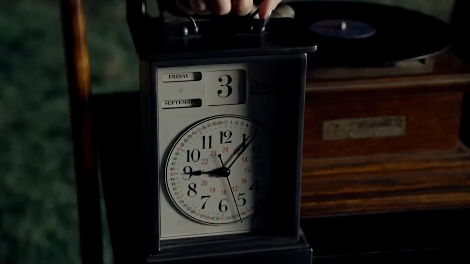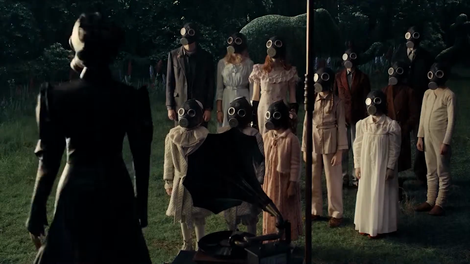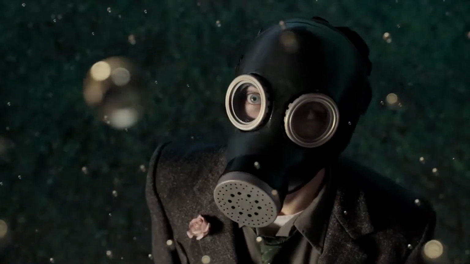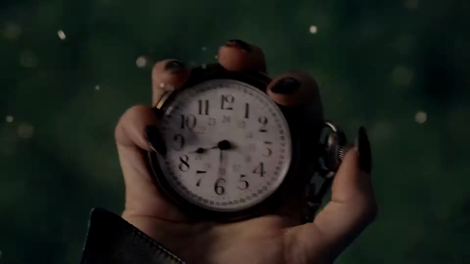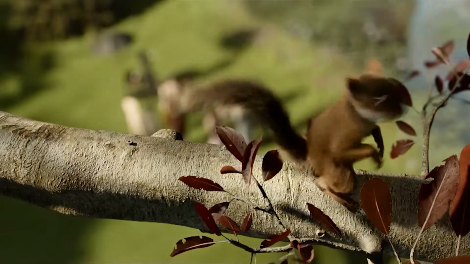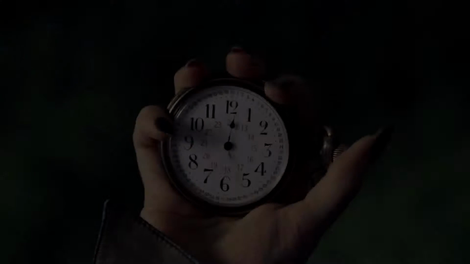In the book, there's a time loop that brings the Peculiars to the 3rd of September 1940, while in the movie it corresponds to the 3rd of September 1943. In the book, the Hollows can't get into the time loop, while in the movie we can see that they get in without problem. The leader and creator of the fierce Hollows is Mr. Baron, who is played by the famous actor Samuel Leroy Jackson.